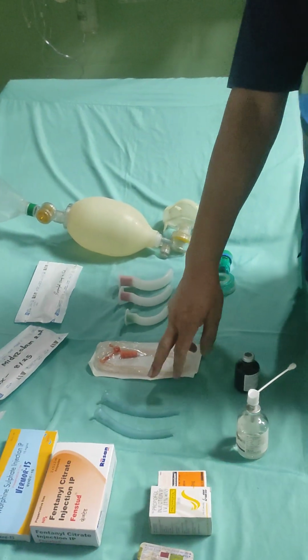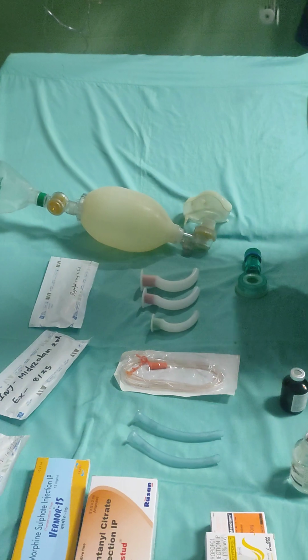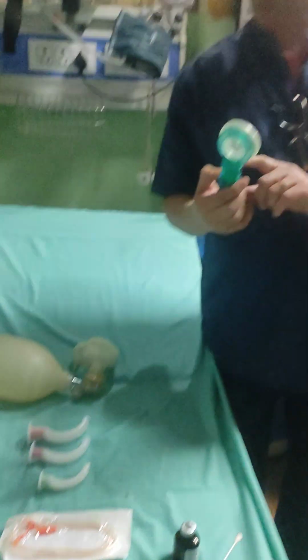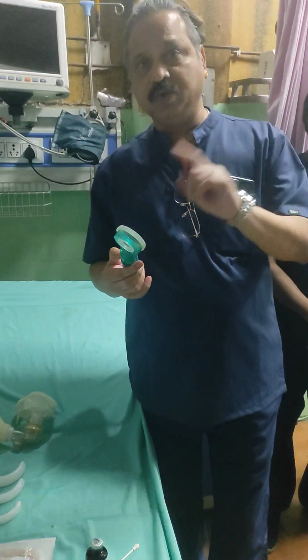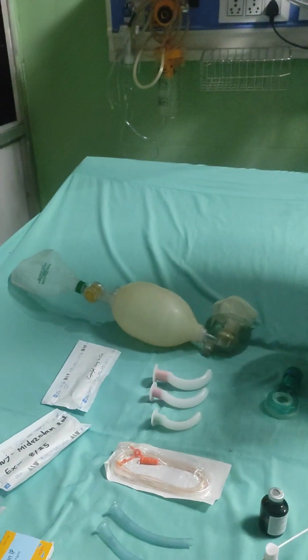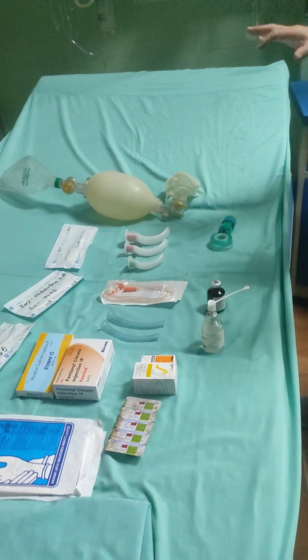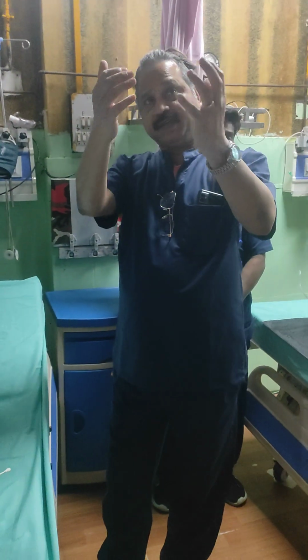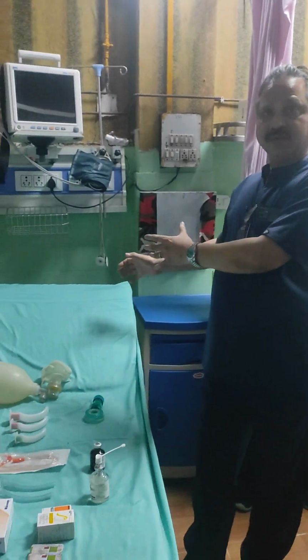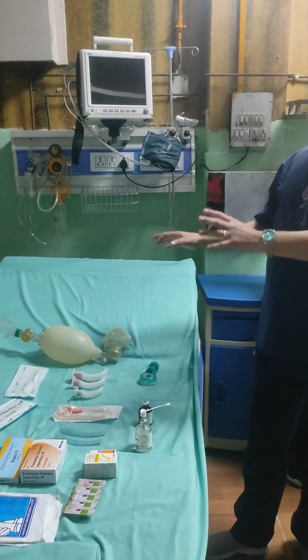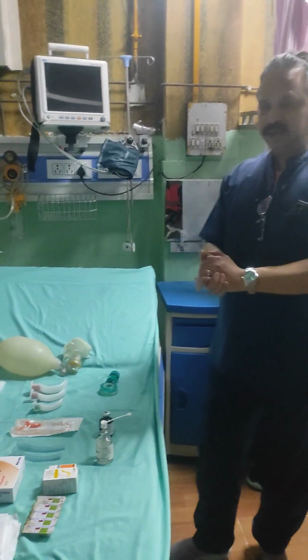Then NPA, OPA, Ryle's tube. Then this is what I want to show you, the PEEP valve, and we'll show you how it works, and the Ambu unit. Let's take a photograph in the brain of these things, and imagine we came inside, there is a bed number 1 and there are things lying there which are needed in intubation.